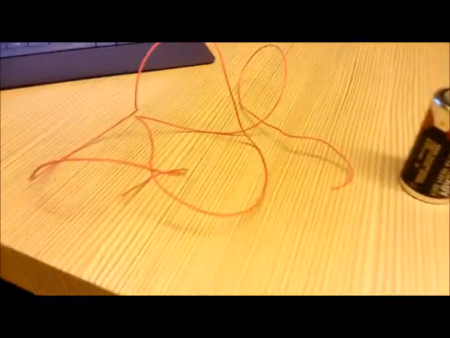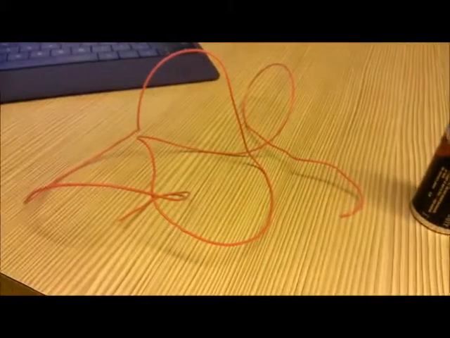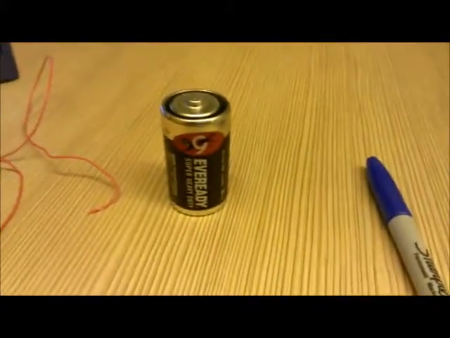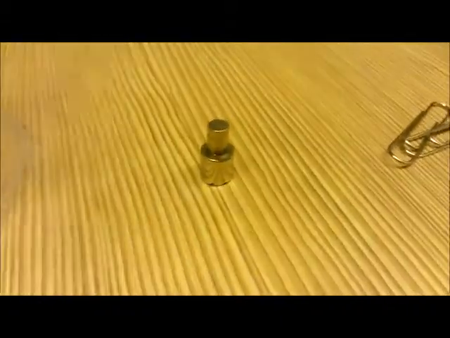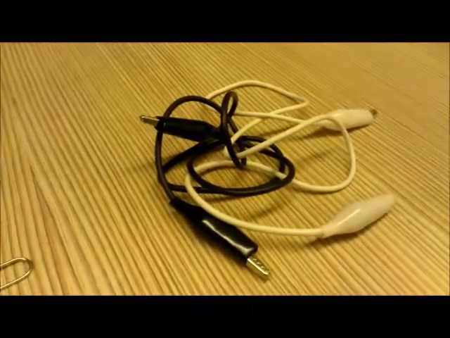Here is how we constructed our DC motor. First, you will need these materials: insulated wire, one D-cell battery, a permanent marker, a wire stripper, one large plastic cup, two disc magnets or just two magnets, two large paper clips, and two alligator cables. I'll be teaching you how to construct the model.